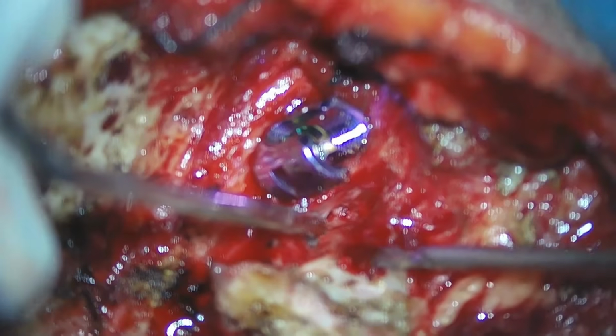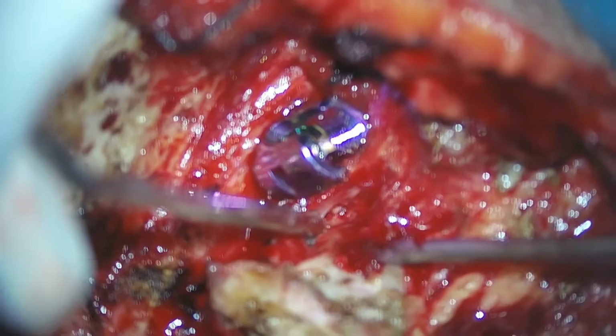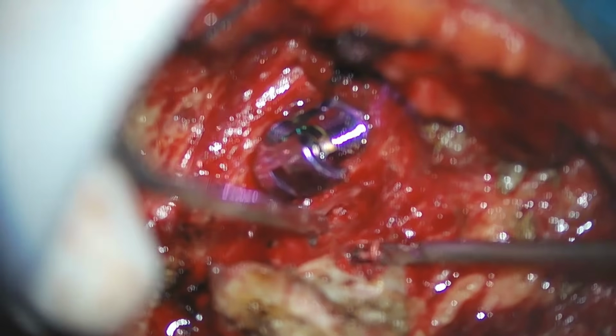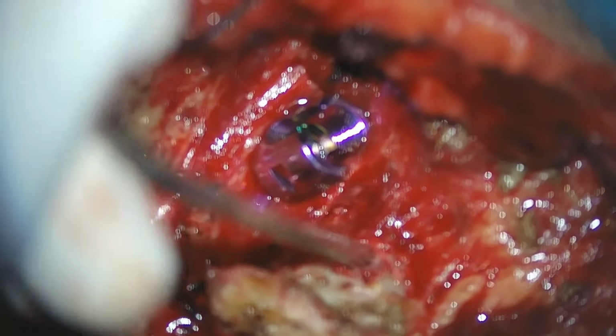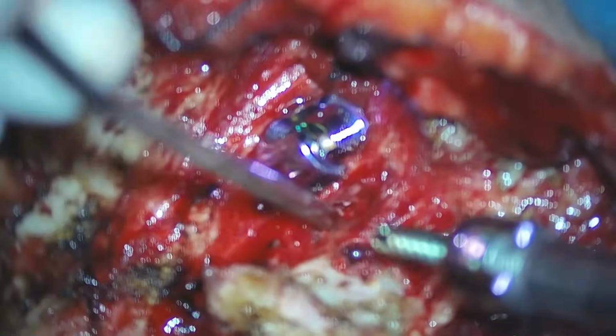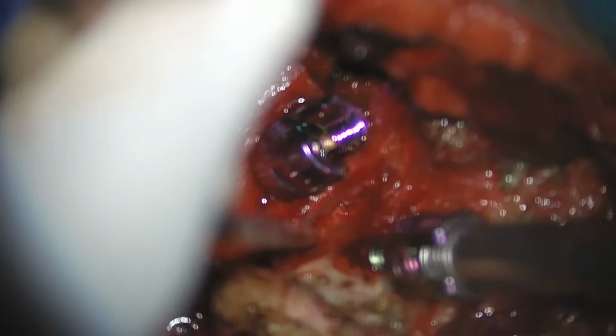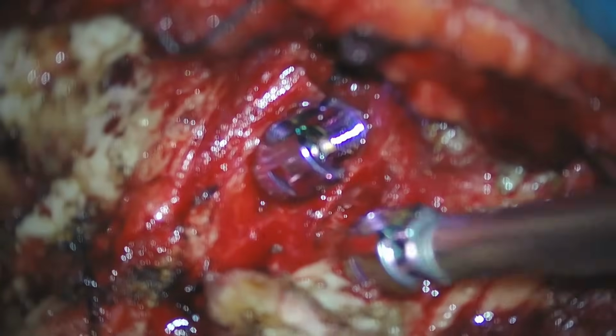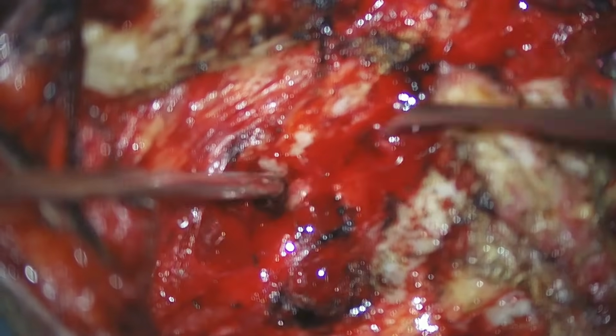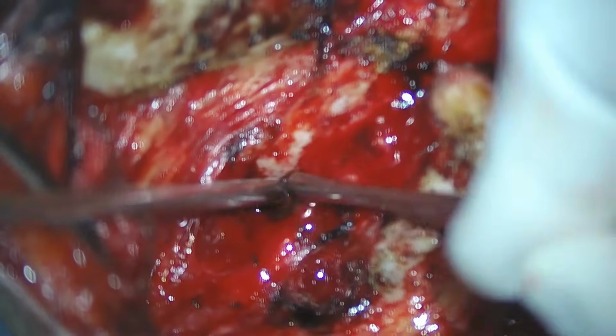The C2 pedicle screw, we do a decortication with the diamond burr, and after carefully watching the direction of the C2 pedicle, we can directly visualize the C2 pedicle direction, and we place the screw in the same direction. Now we again switch to the left side, and we expose the C1 posterior arch and its attachment to the lateral mass.